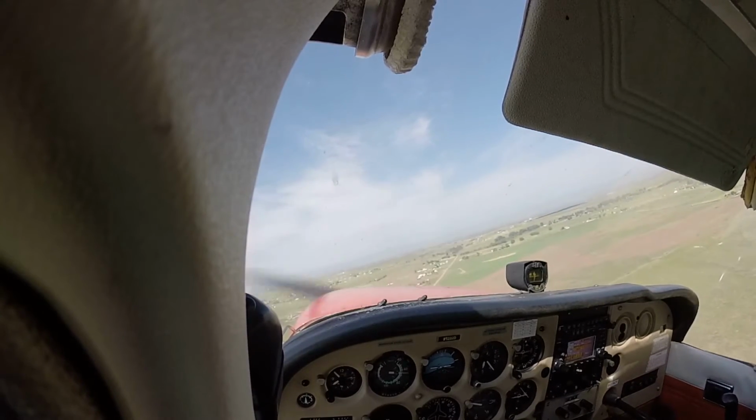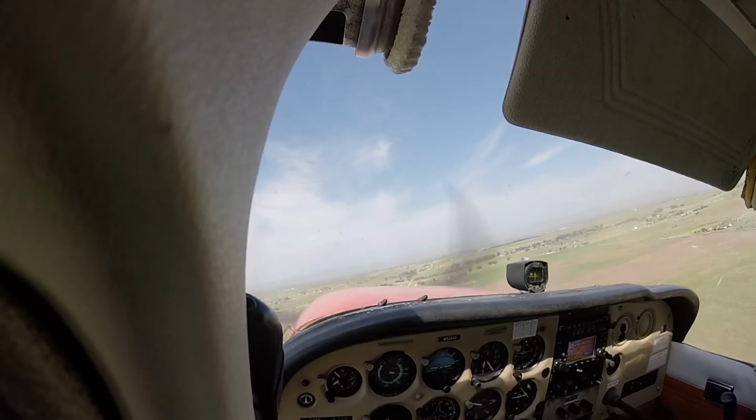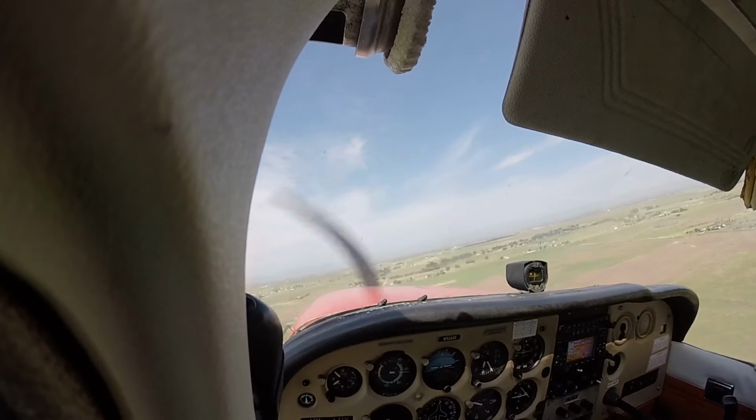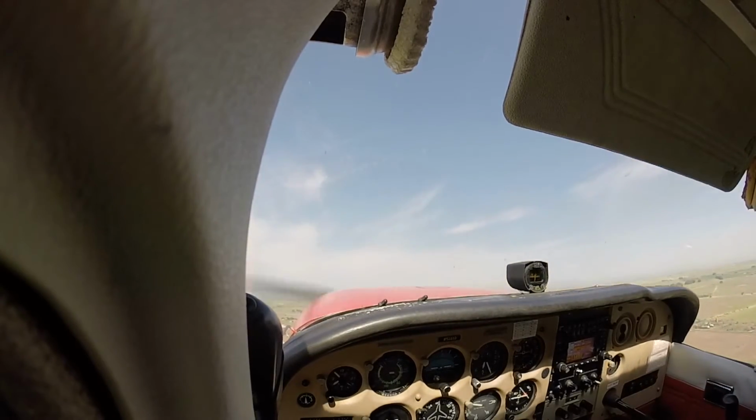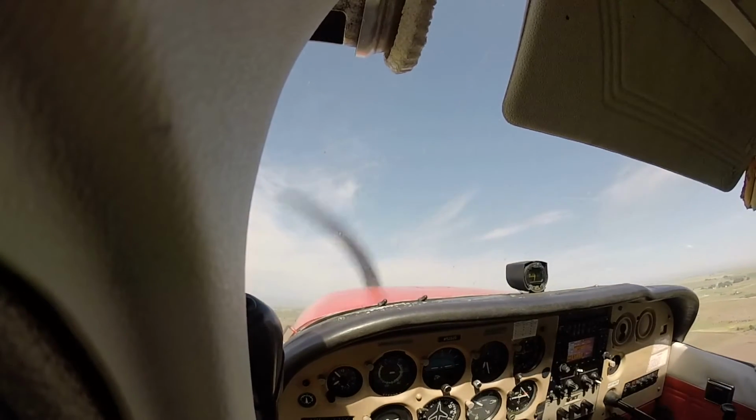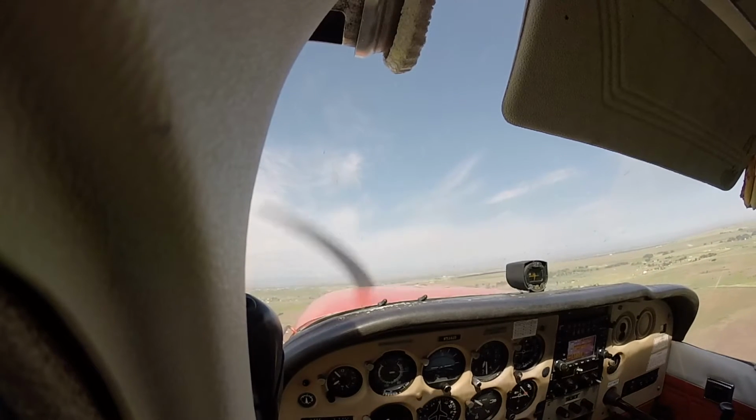Is 31 the grass strip? He doesn't know which runway he's talking about. I think he's talking about 33. It's 927 and 1533, so he must be talking about 33. I don't think he'll be a factor for us, but I am looking.